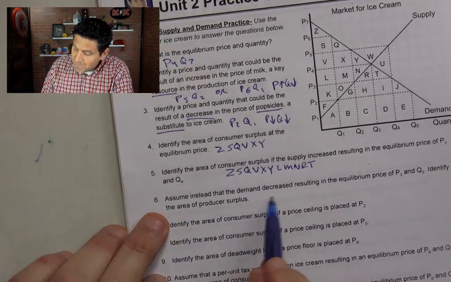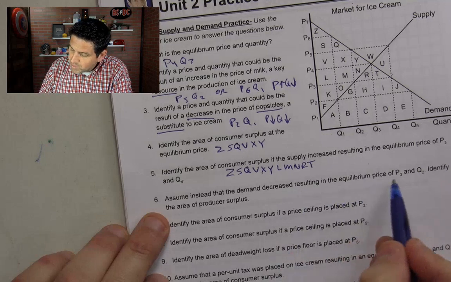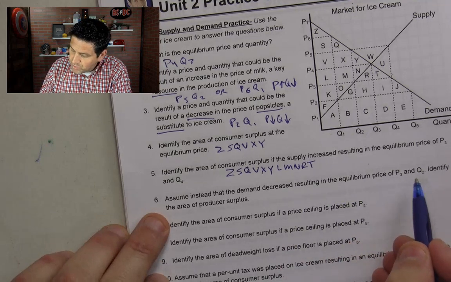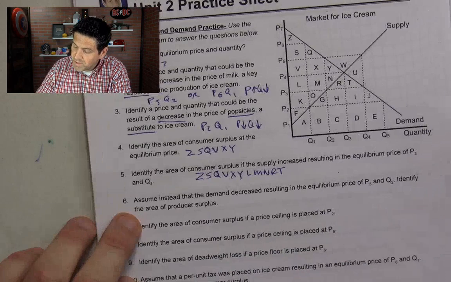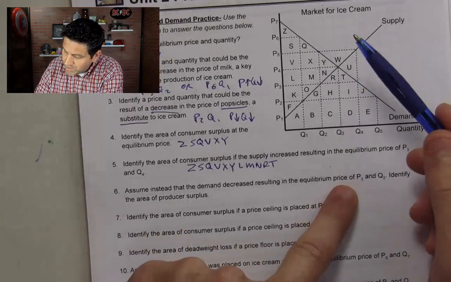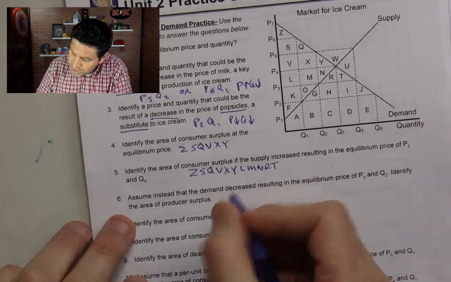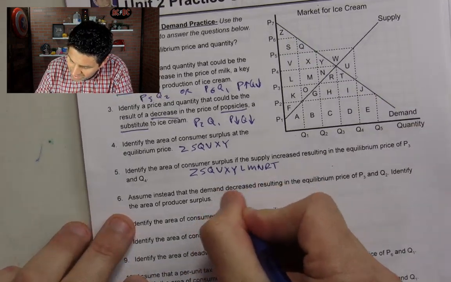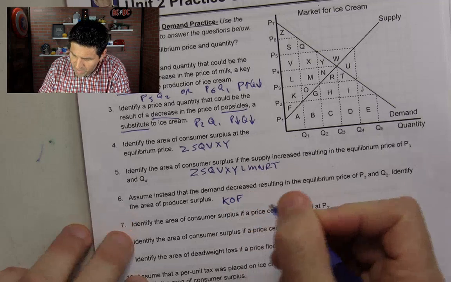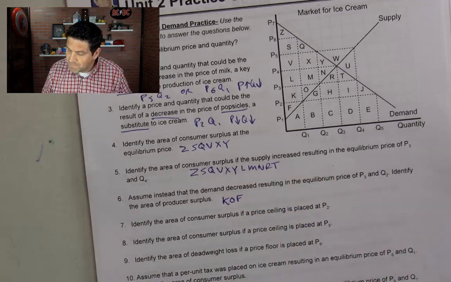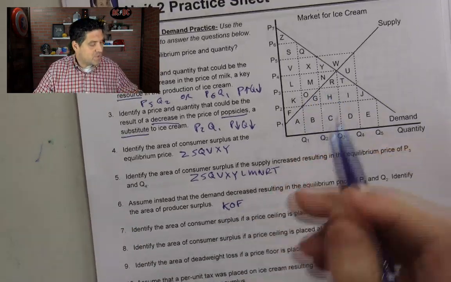Assume instead that the demand decreased, resulting in an equilibrium price of P3 and Q2, right? Identify the area of producer surplus. All right, so demand decreased to P3, Q2, which is here, so demand fell. Producer surplus would be the area of KOF. KOF is the producer surplus.